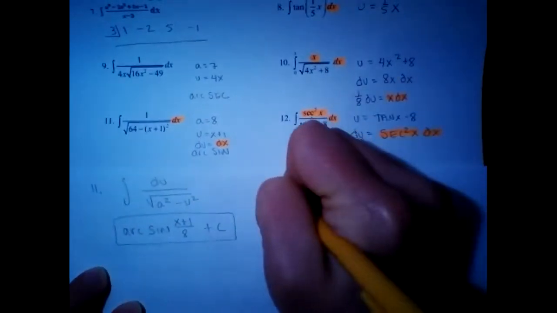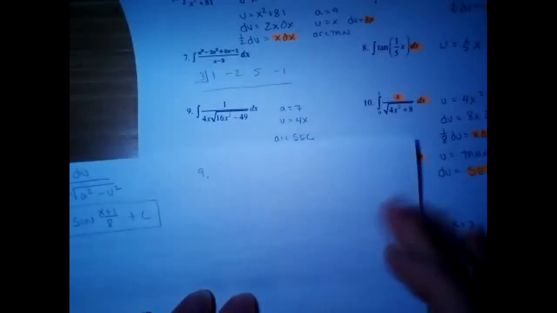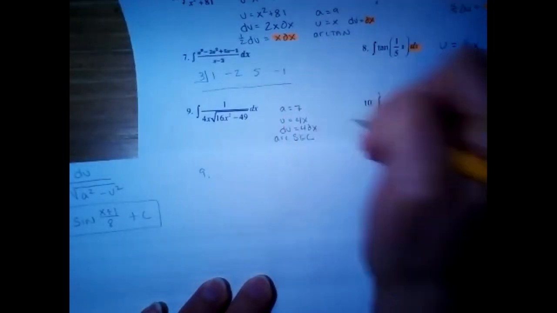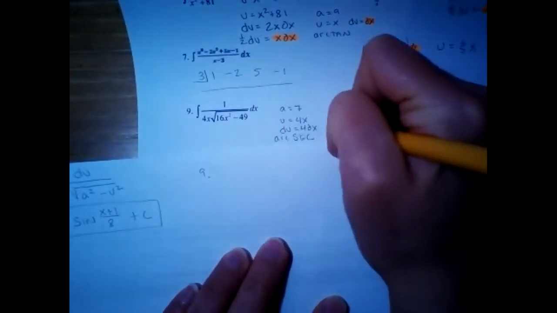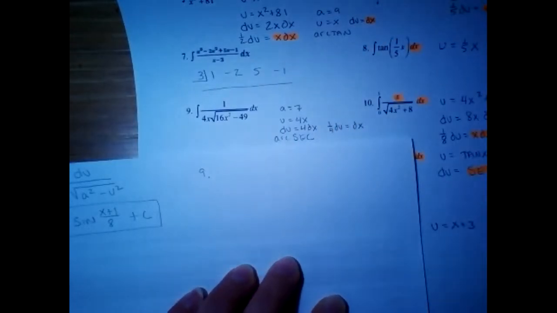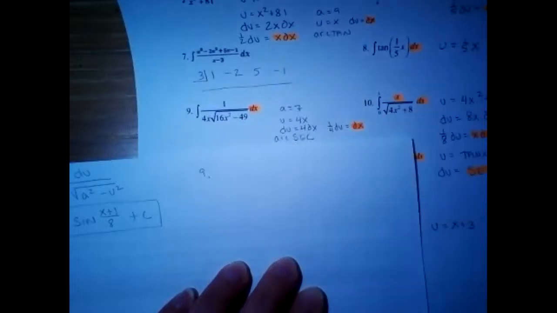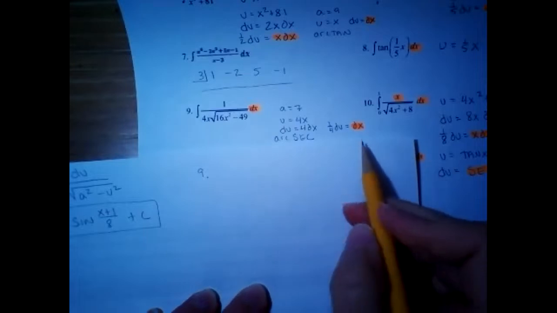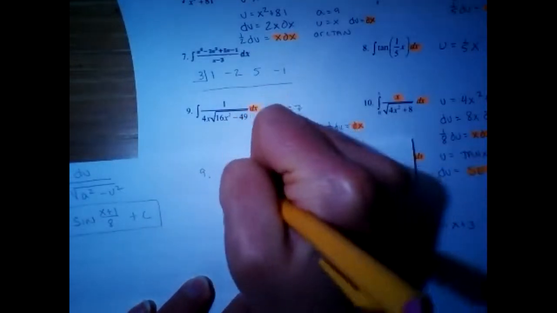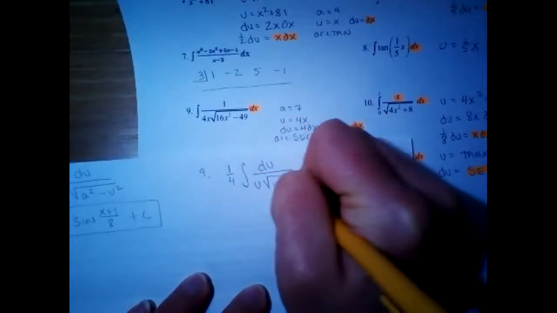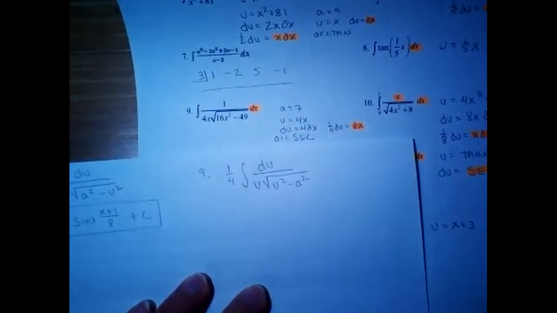And then number 9. So we have u is 4x, so that derivative is going to be 4, and then we're going to adjust with a 1/4. So in place of dx, we're going to put 1/4 du. And this is u square root u squared minus a squared, which is the pattern for arcsecant.